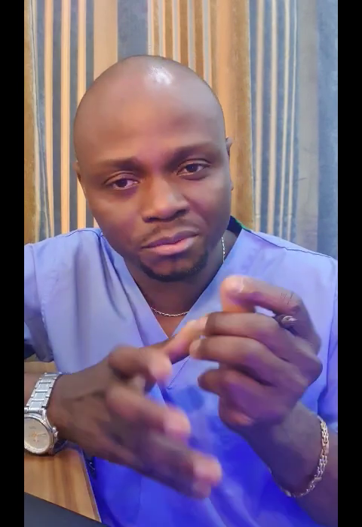Ladies and gentlemen, my dear colleagues, if we consider all of these factors, we will see that nosocomial infections will not have a place in the hospital. And even if they should, it should be very little. This is what I wanted to talk about today, and I hope the message is passed and we will have better care for our patients.